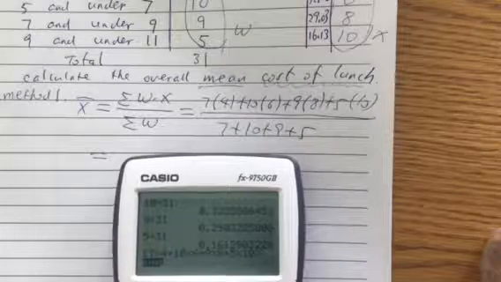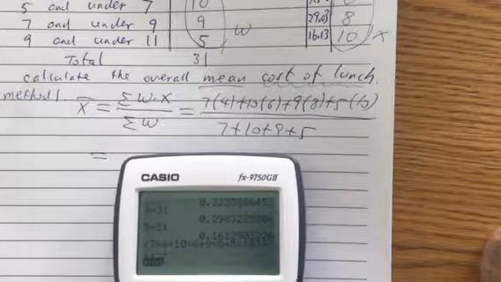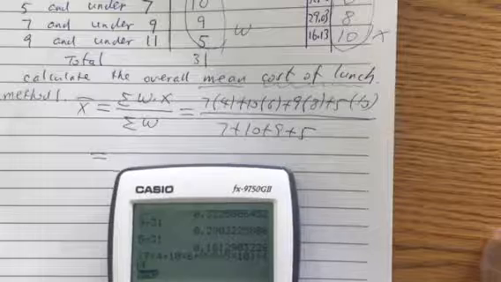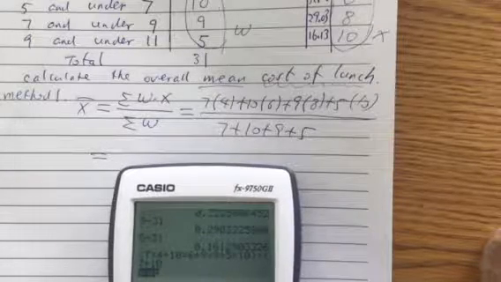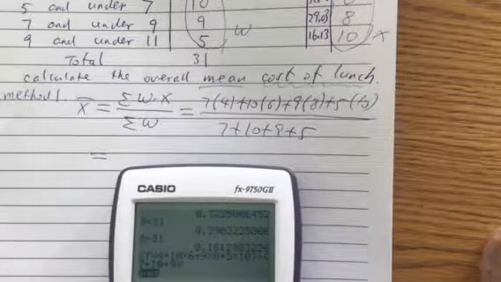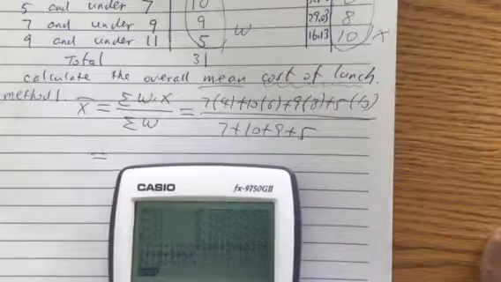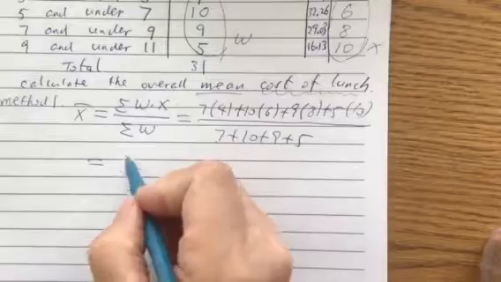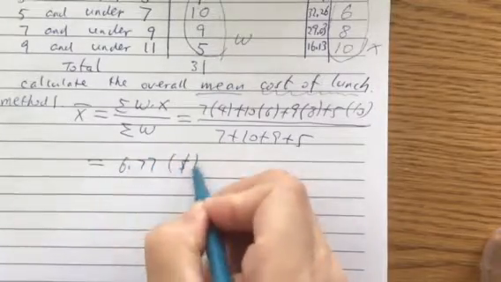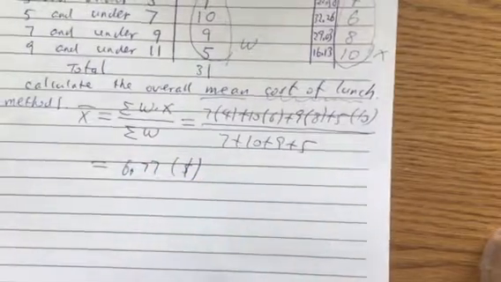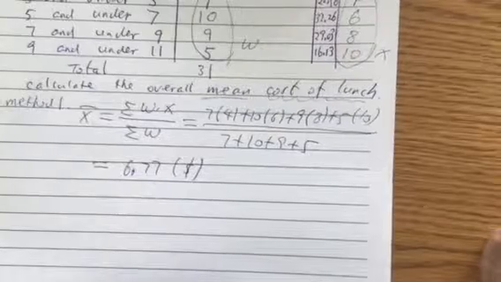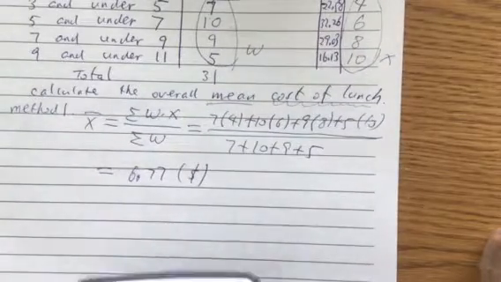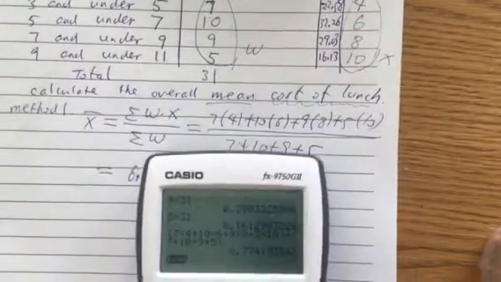Closing bracket, divided by opening bracket, 7 plus 10 plus 9 plus 5, closing bracket, and we got the result 6.77. So the unit is dollar. Alright, so that is method 1, using the regular calculator function.